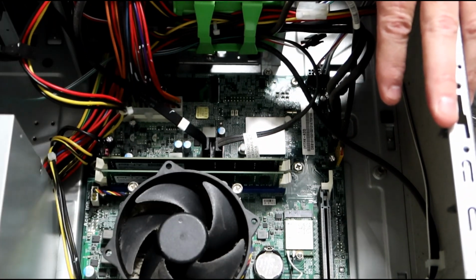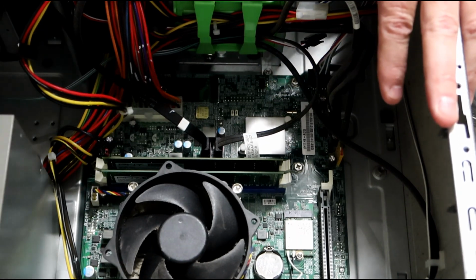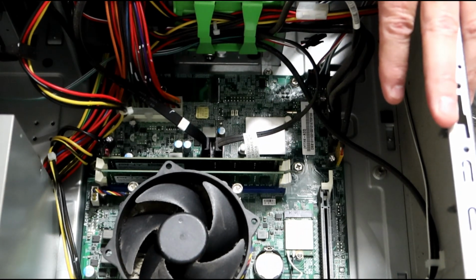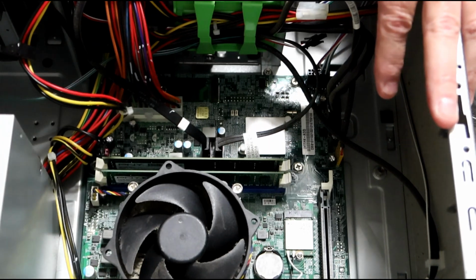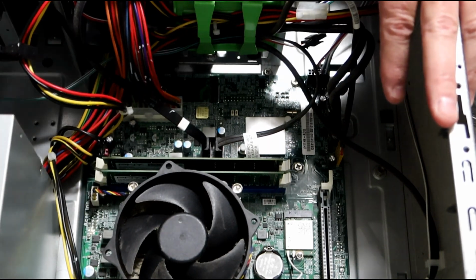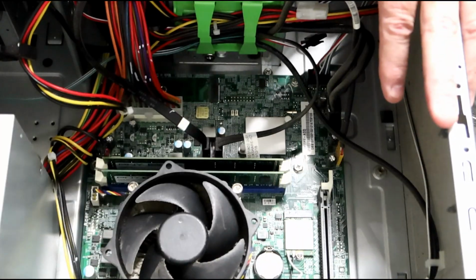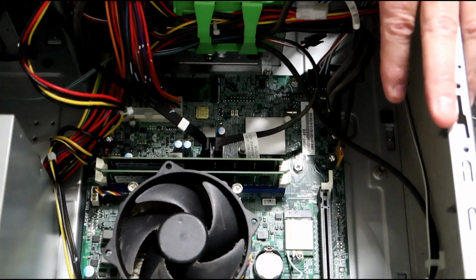Actually, first thing I think I want to do is get rid of some of the dust that's accumulated in here. Whenever I open up my computer, you know, the problem with all these fans is they tend to suck in dust over time. So it's a good idea from time to time when you're in here just to blow the dust out. So I'm going to do that before we go too much further.